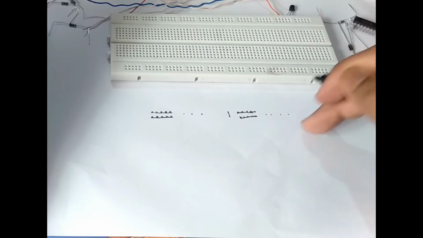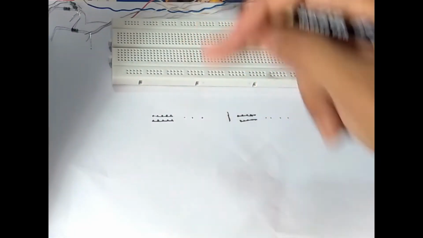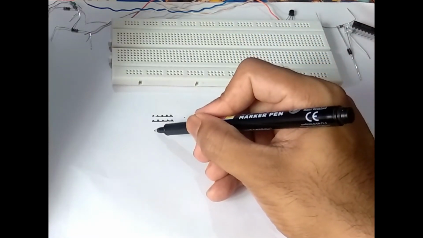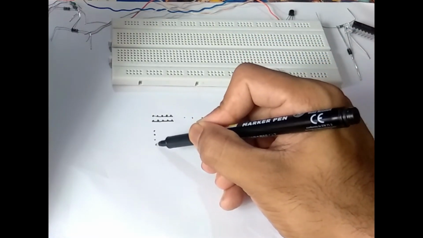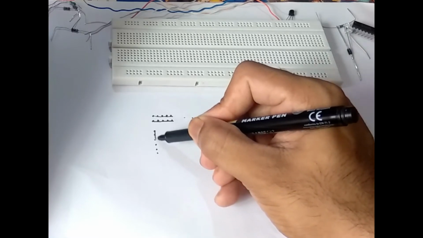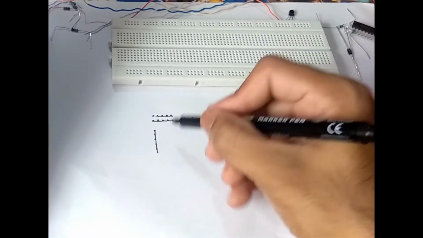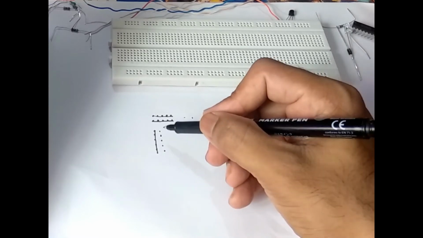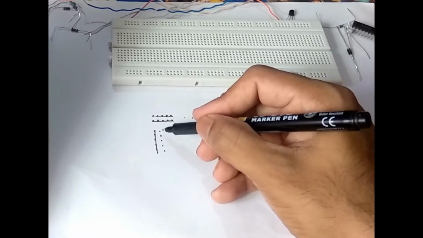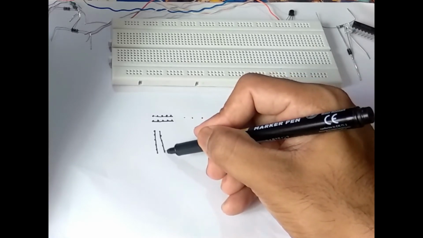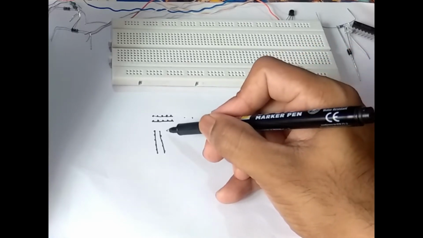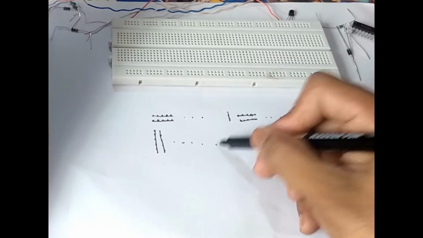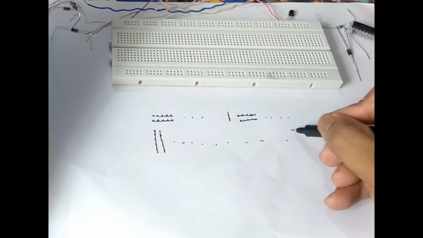Now let's talk about the upper middle portion. We have vertically short circuited holes. So all the holes in the middle part are vertically short circuited internally, and we can represent all these lines as parallel lines. Similarly we have vertically short circuited lines till the end of the breadboard.